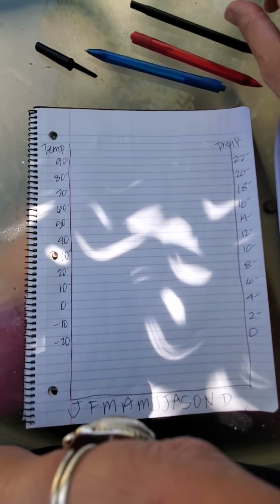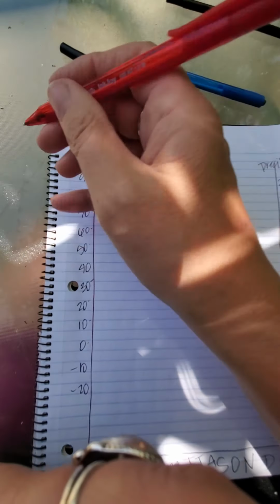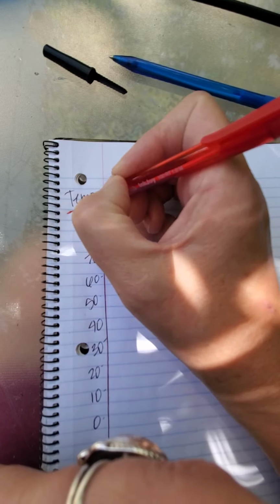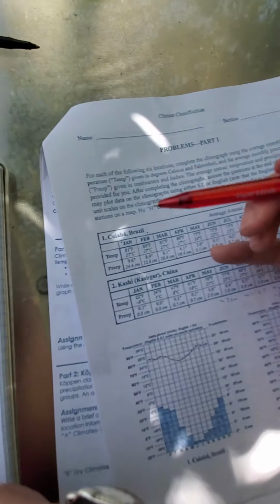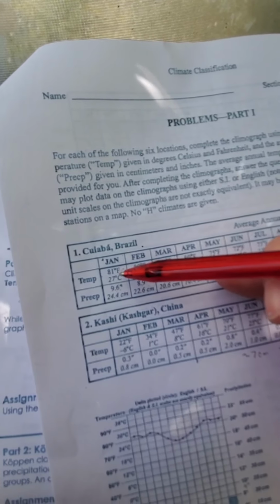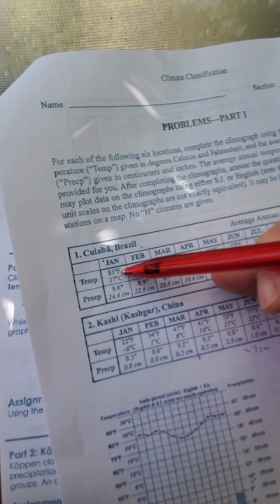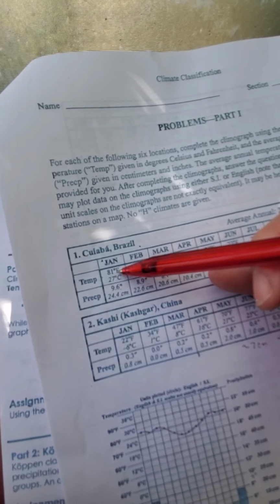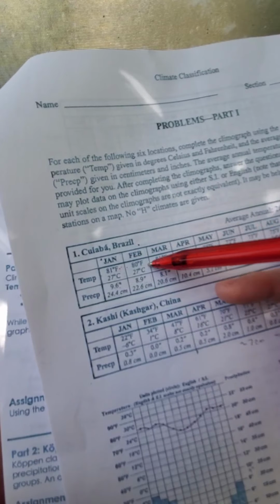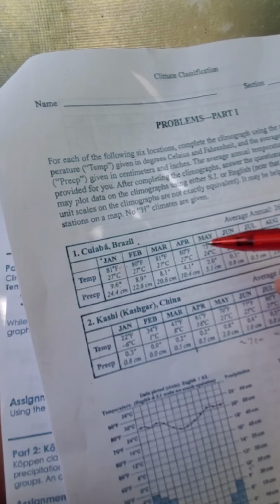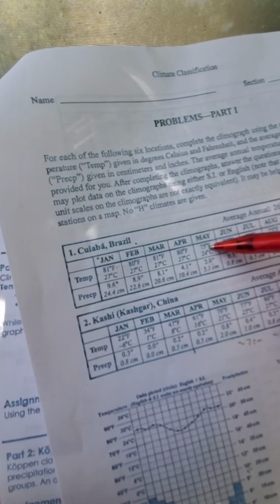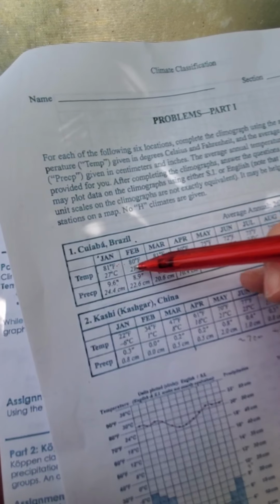Okay, now I'm going to start with my temperature, which I like you to do in red. Okay, come over here. I'm going to look at my temperatures. January, 81 degrees Fahrenheit. We're doing Fahrenheit, not Celsius. 80, 81, 80. Okay, and then it changes to 70. So let's do that. January, February, March, April.